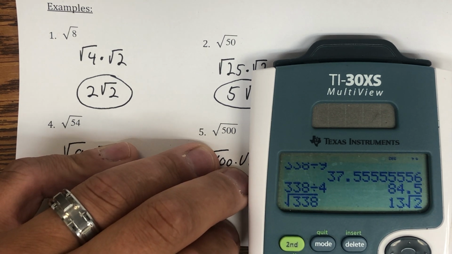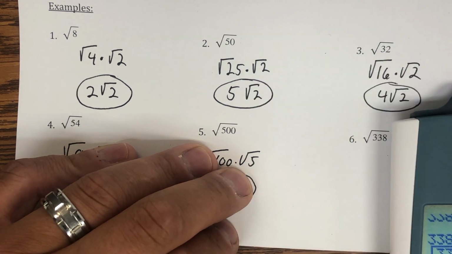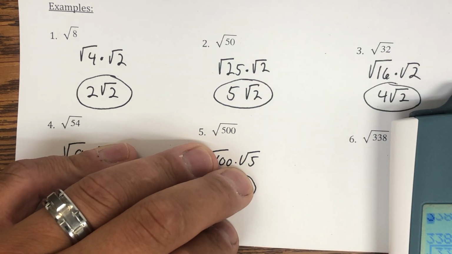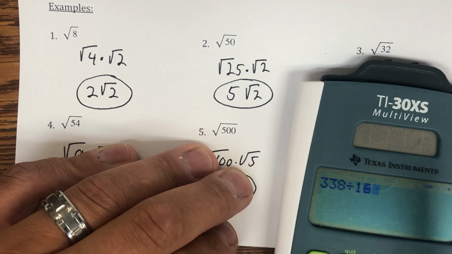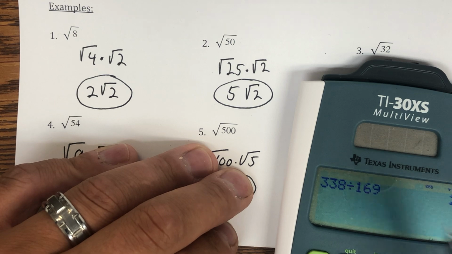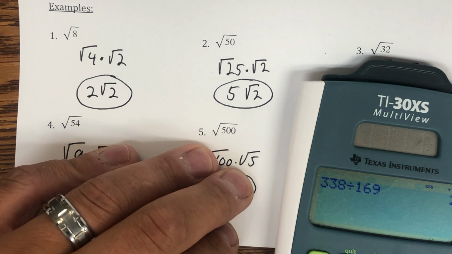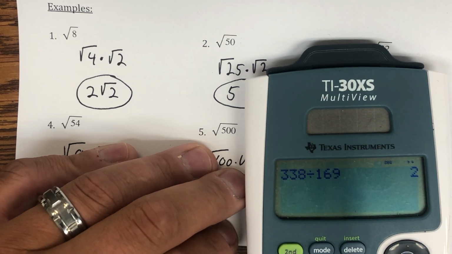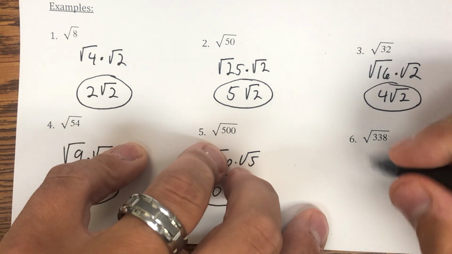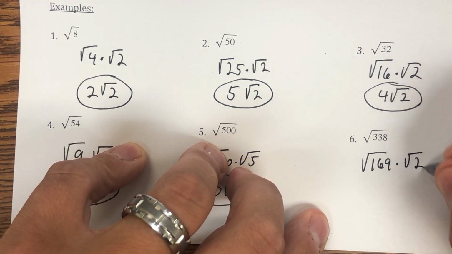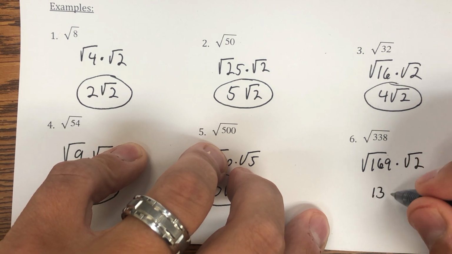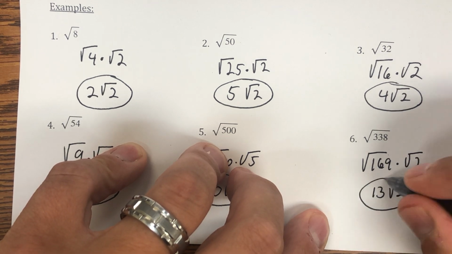Which one did I miss? I didn't go up big enough. I started at 144, so I should have tried 169. Let's try 338 divided by 169. There it is. 169 times 2 is 338, so we needed to use 169. So it's the square root of 169 times the square root of 2. The square root of 169 is 13, times the square root of 2. Found our solution.